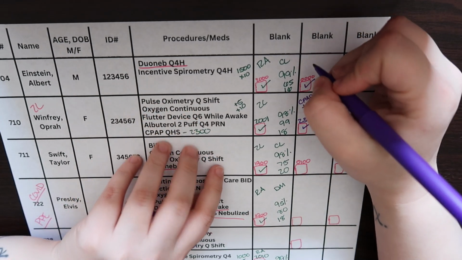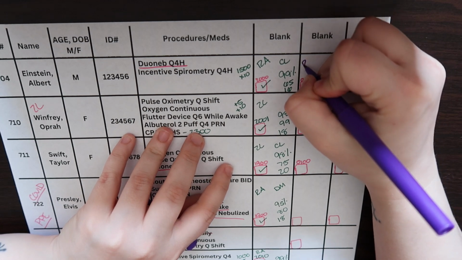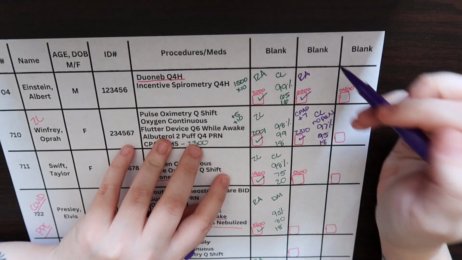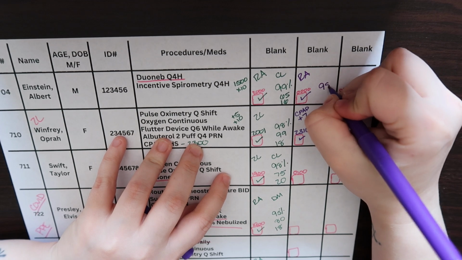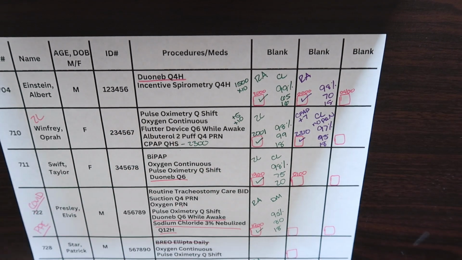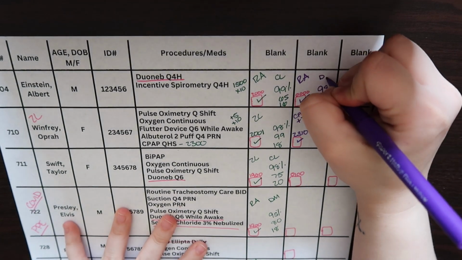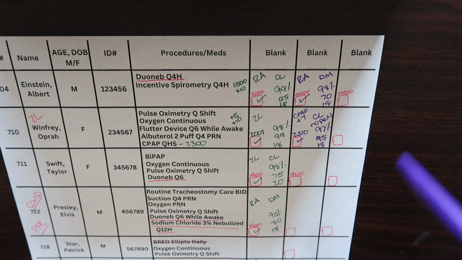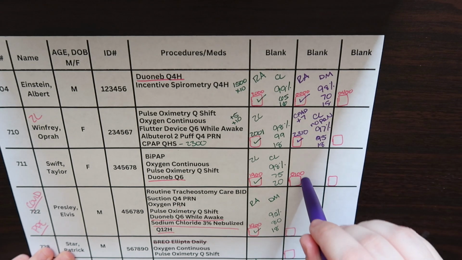So I will just write down if they're on room air like he was earlier, what his SAT is: 98%, heart rate of 70, breathing 18 times a minute, and then he sounds a little diminished this time. Give the med, go into the next person's room.